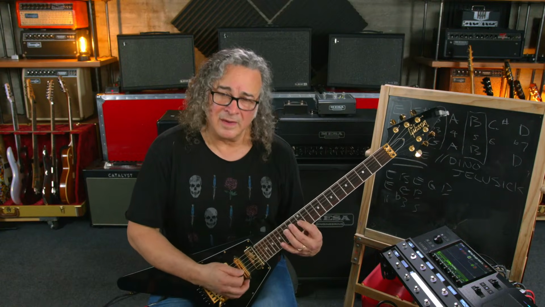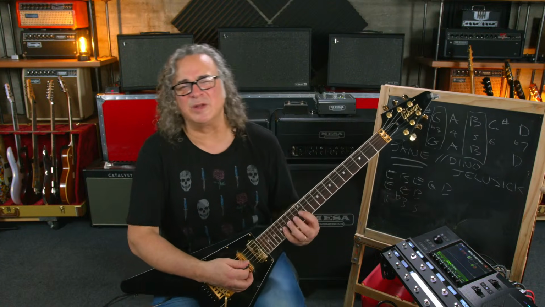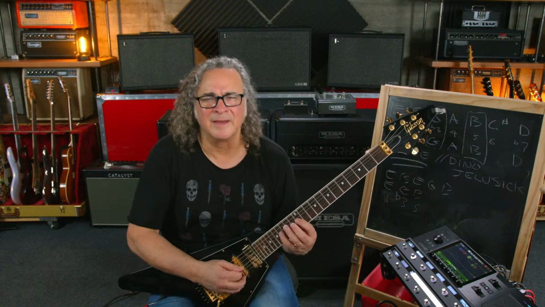But the tricky part, that last one, is that basically what's happening is we're doubling the first 2 notes. The first 2 times, on the last time we don't.